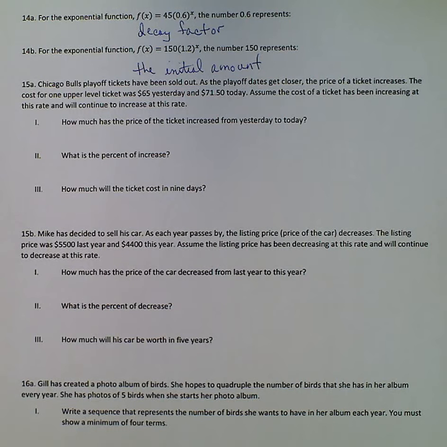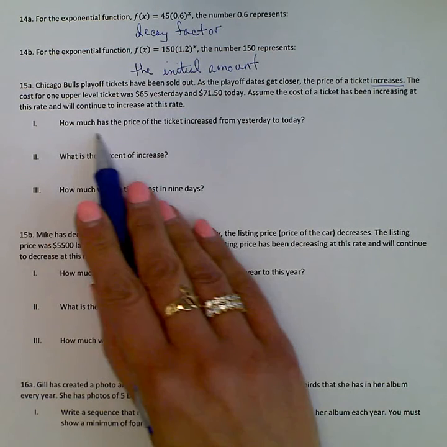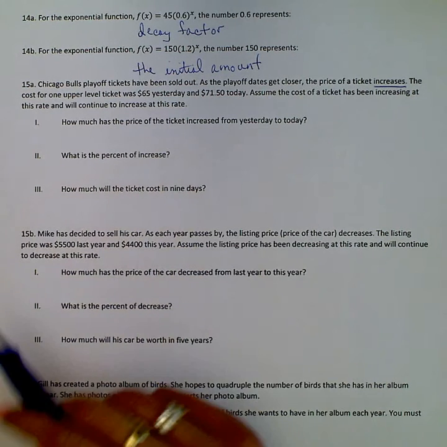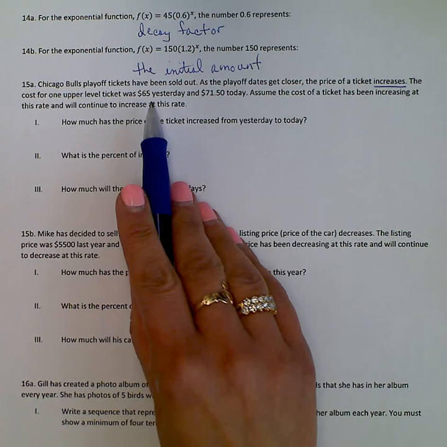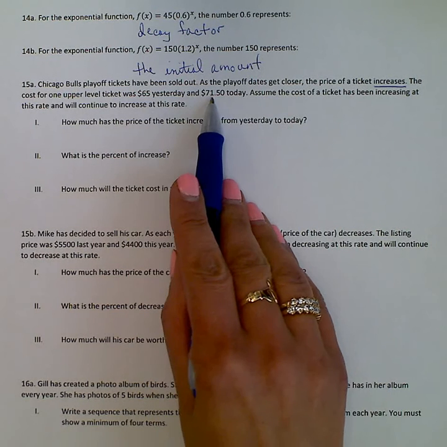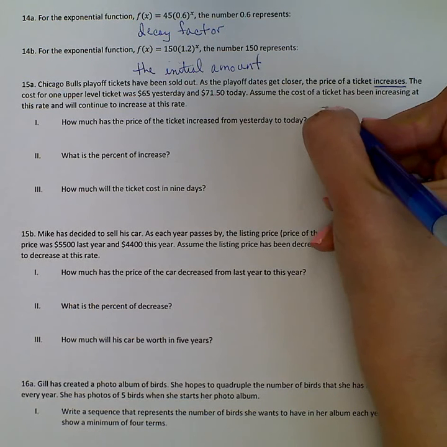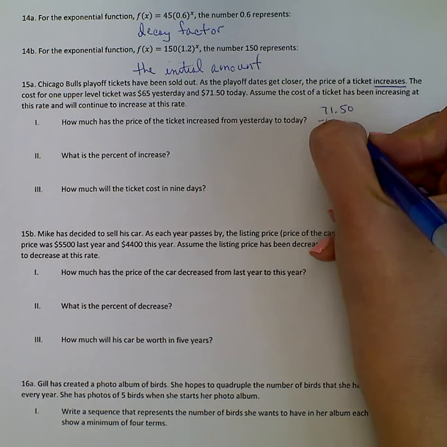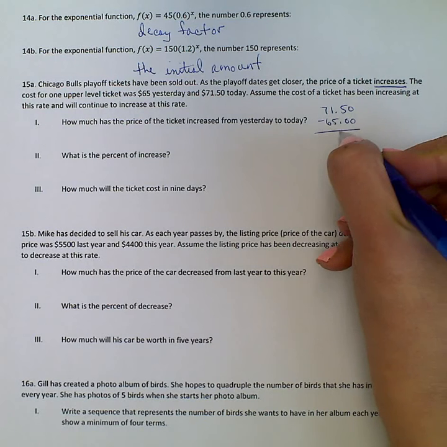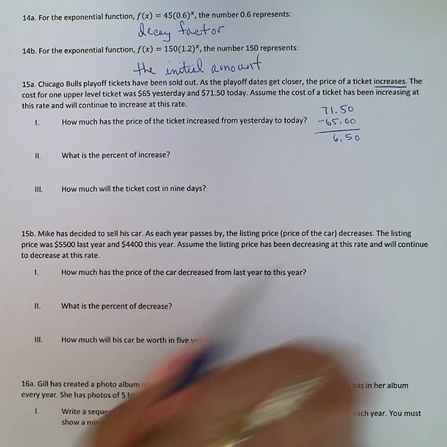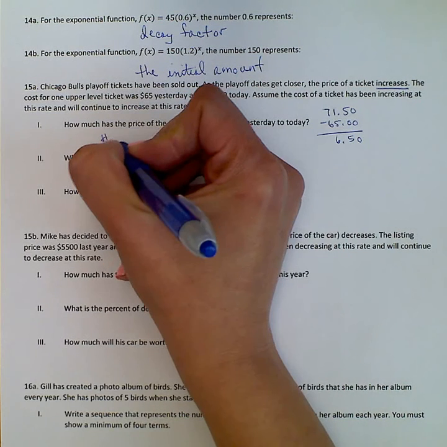Okay, so it's increasing. How much has the price of the ticket increased from yesterday to today? So they're just asking you the difference between yesterday's price and today's price. So yesterday it was $65, today it's $71.50, so it went up, it increased. So let's see how much. $71.50 minus $65 is going to be $6.50. So it went up $6.50. So that's the answer to part 1.